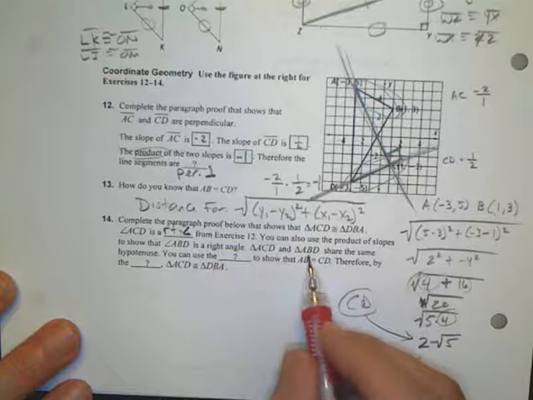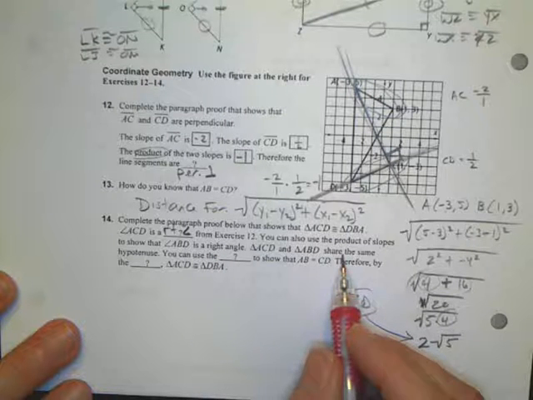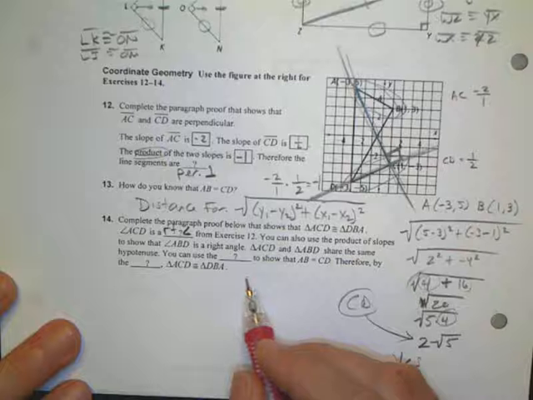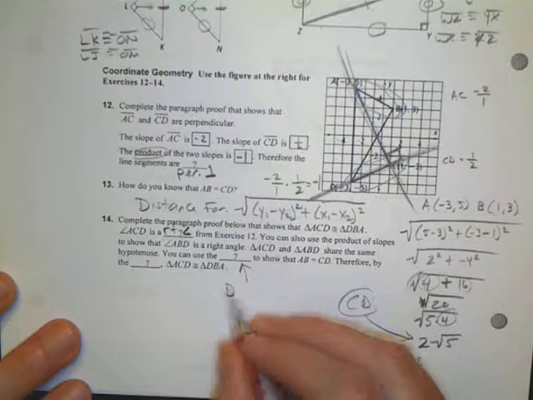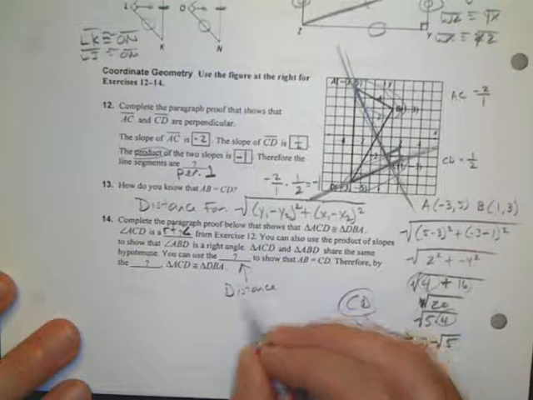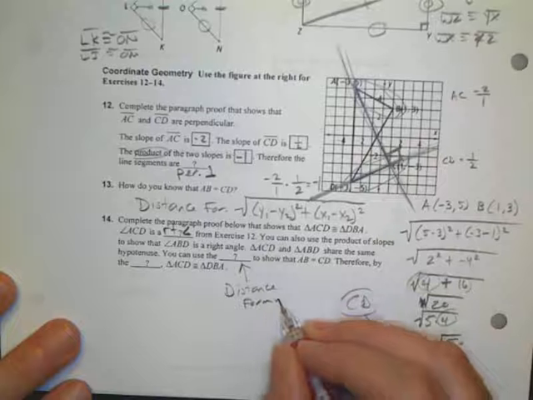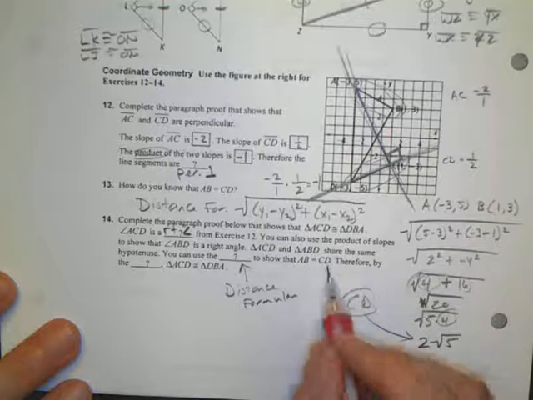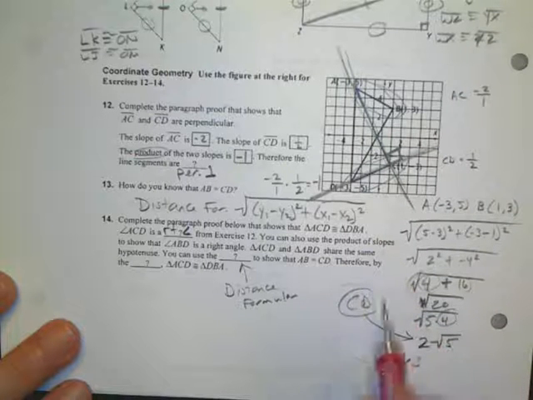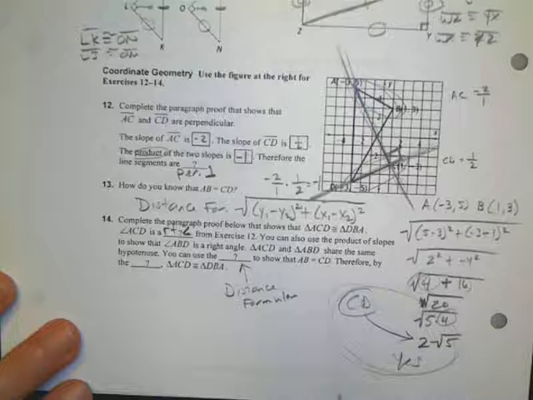ACD and ABD share the same hypotenuse. You can use, and what goes in here, the distance formula to show that AB equals CD, which you'll need to solve to prove that that's actually true. So don't forget to do it.